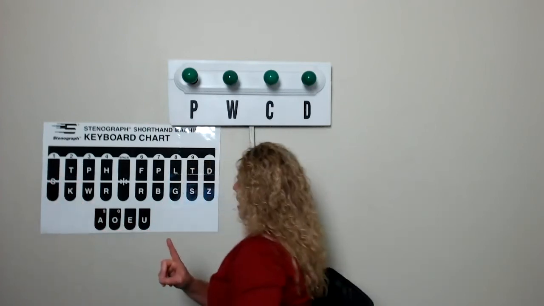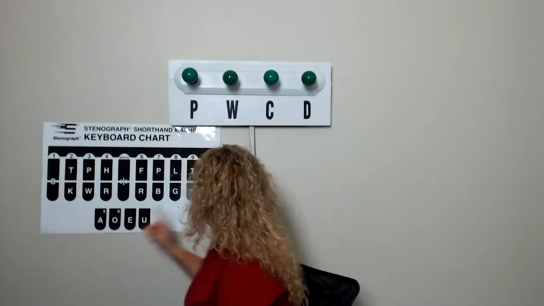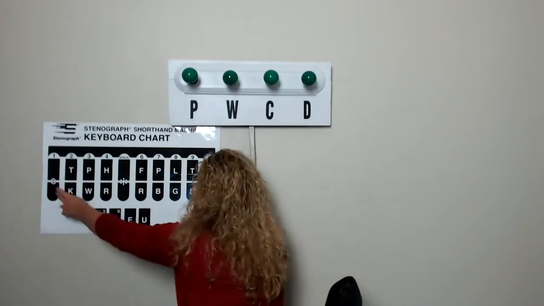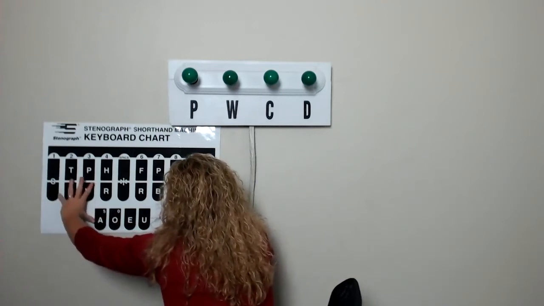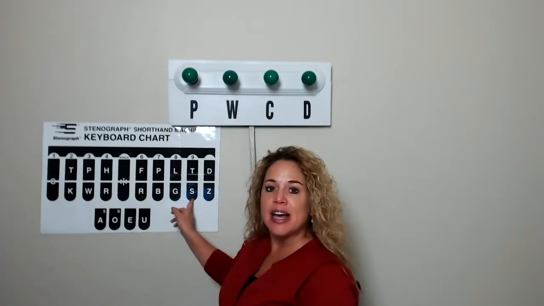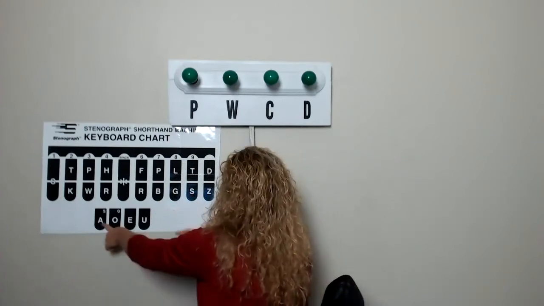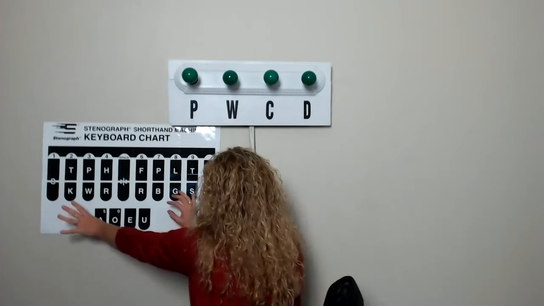Now, I get this question a lot. How do I know if I'm striking this S or this S? Well, if it's SA, you know this S comes before the A. So you're going to use this S here on the initial side. If it's AS, then you know it's final S because the final S comes after the A. So AS would be here and here. That's how you know.